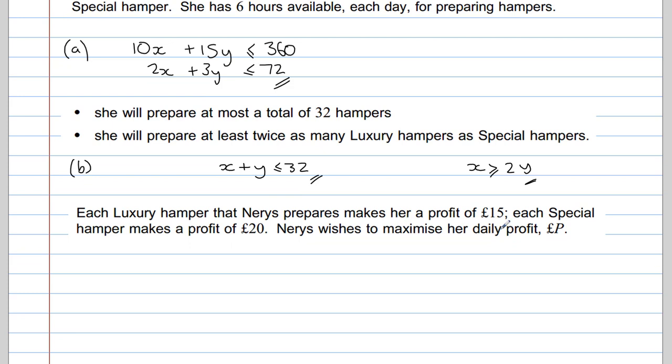So it says I'm trying to maximize my profit, which is P. So I'm going to write P equals. And the profit I make is £15 on each luxury hamper. So that would be 15 multiplied by however many luxury hampers I sell. And then £20 on each special hamper will be £20 multiplied by the number of special hampers we sell. So the objective function is P equals 15x plus 20y.